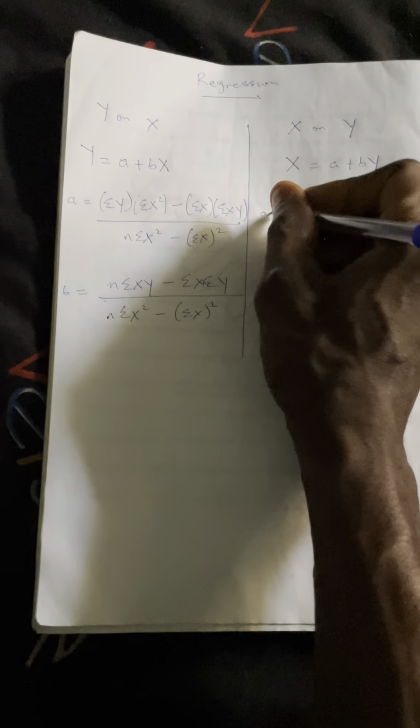Now for x on y, you just have to change anywhere you have x to y and anywhere you have y to x.